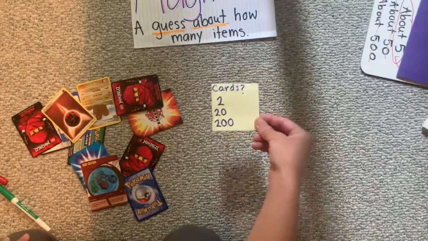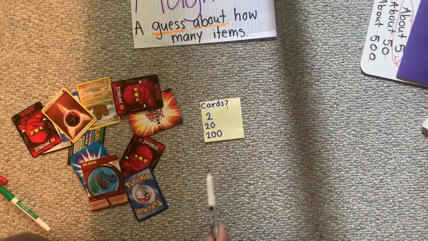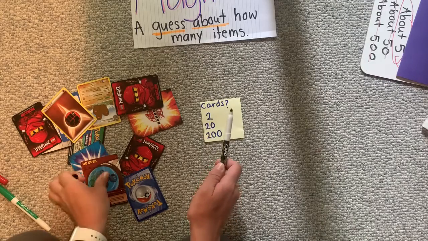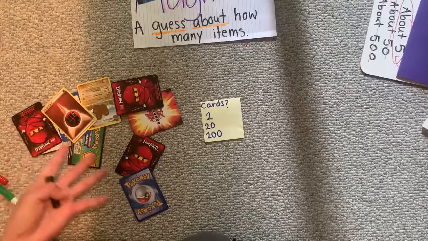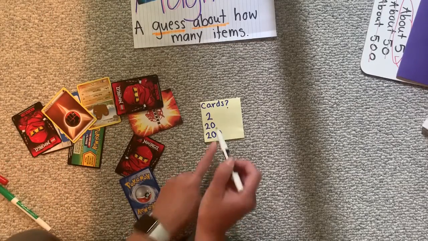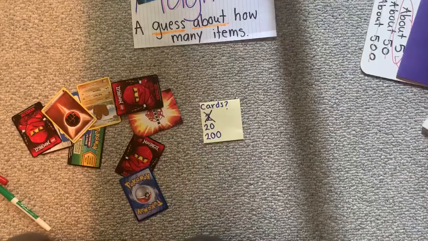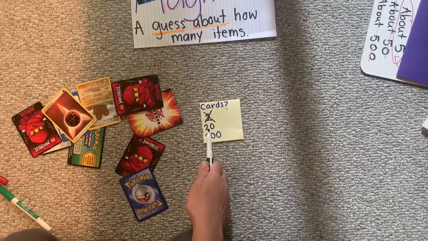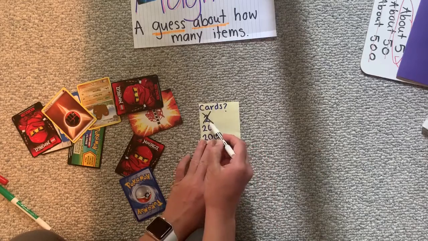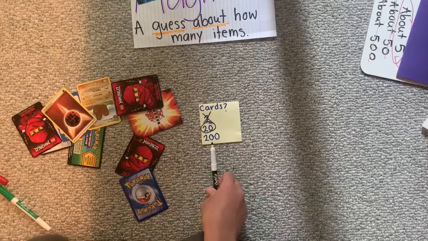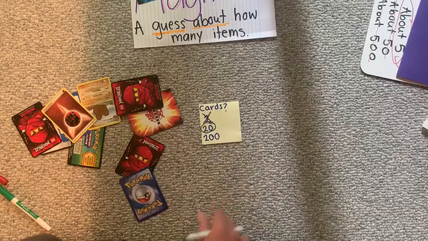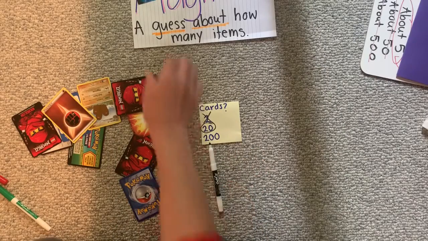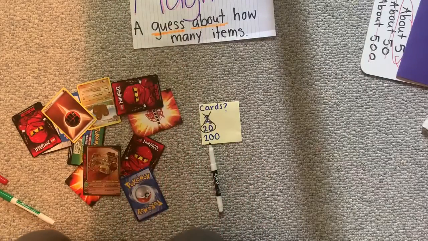Okay, let's talk through our answer choices. So the first one is about 2 cards. Okay, I can grab 2 cards right here and throw them over there. Look how many more I have left. So I know I have more than 2. So I'm going to X that one out. The next answer choice is about 20. Yeah, I would say that there's about 20 cards because the next answer choice is all the way at 200. If I had 200 cards here, they'd be spread across my floor and I would have a lot more. So the magnitude of cards here is about 200.